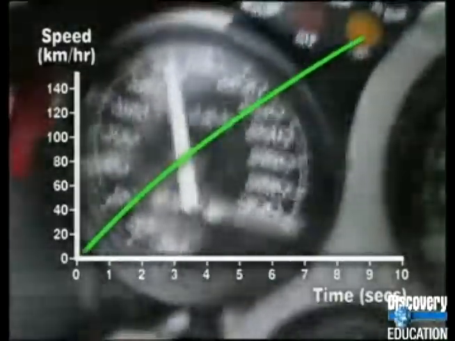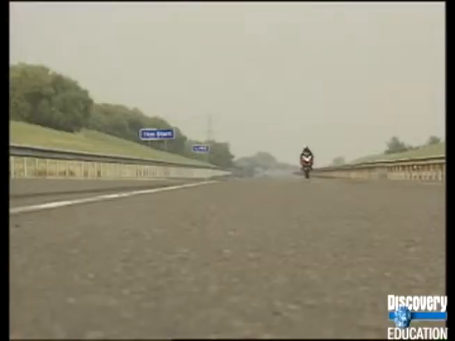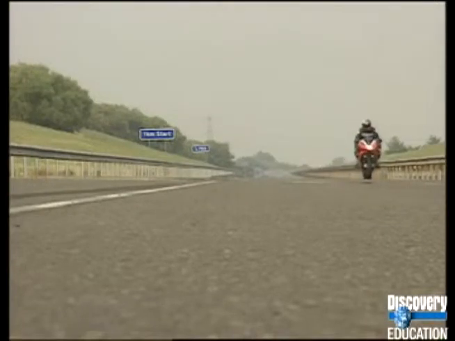And just in case you think I'm cheating, here's the speedo captured live on camera. Read it and weep. As you can see, the graph's gone completely off the scale. I'm doing about 230 kilometers per hour, and that's legal, at least on a racetrack.